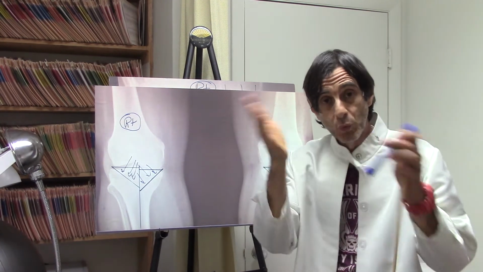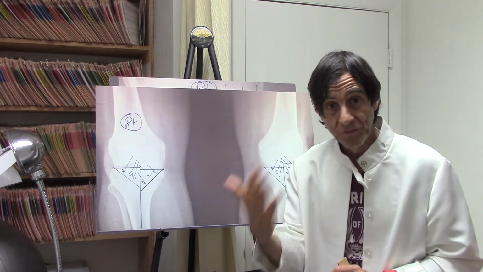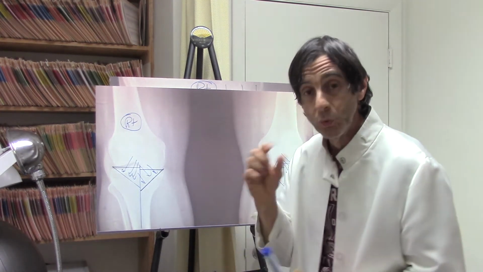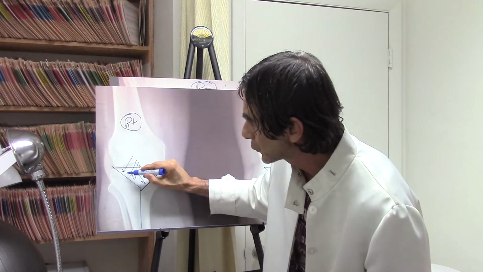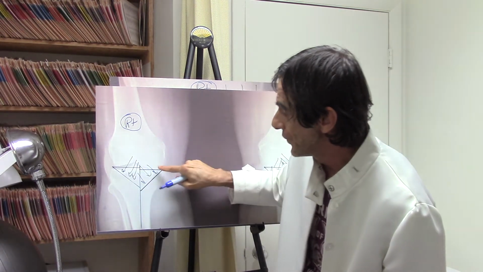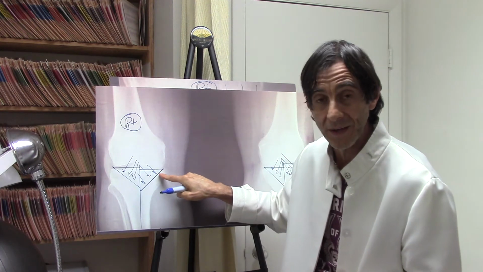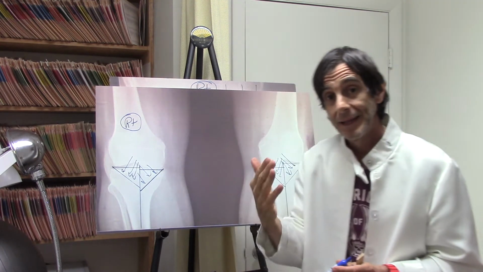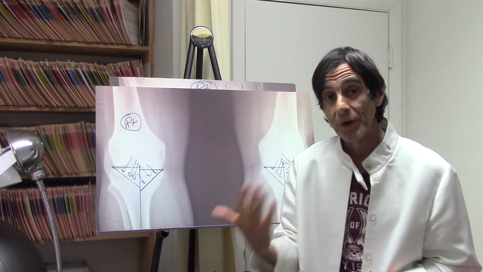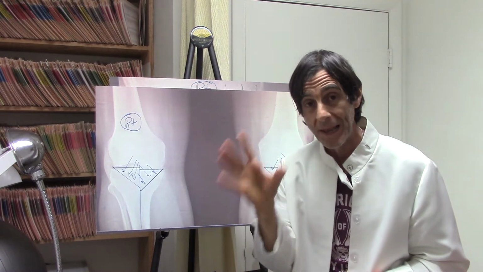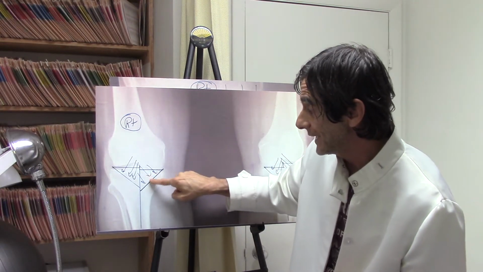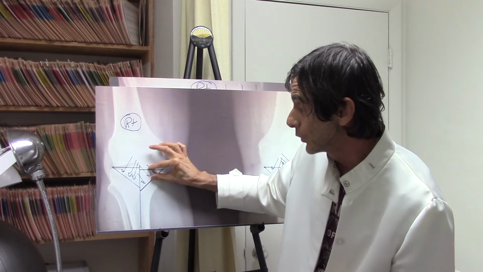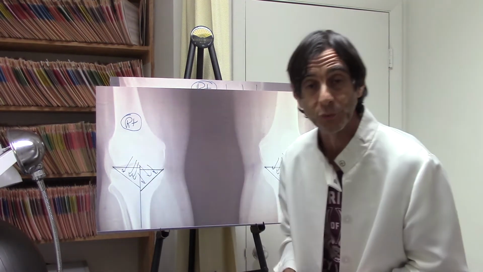With individuals who are knock-kneed, or in valgus, you will tend to see this triangle larger than the triangle on the inside. And if it is in a varus or bow-legged alignment, you will see the inner triangle larger than the outer triangle.